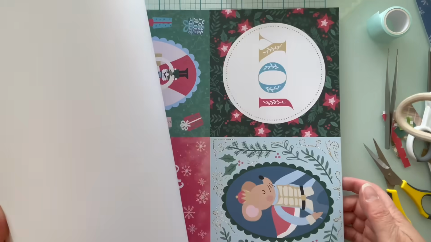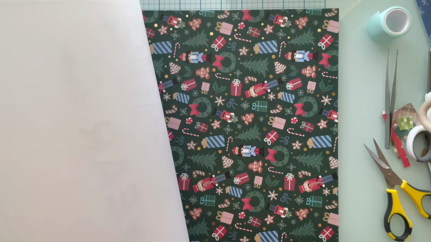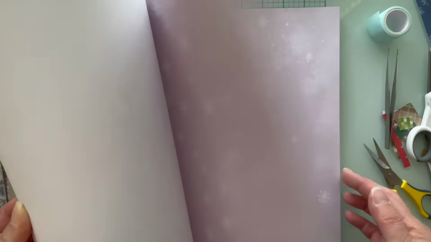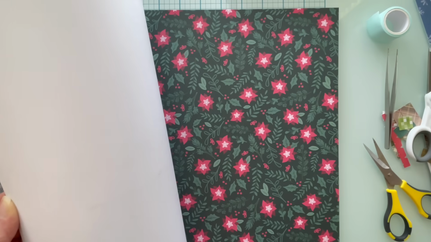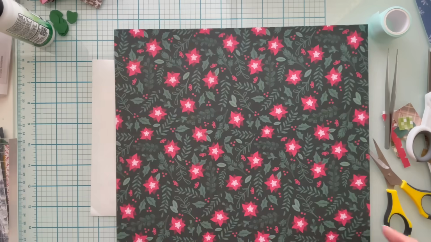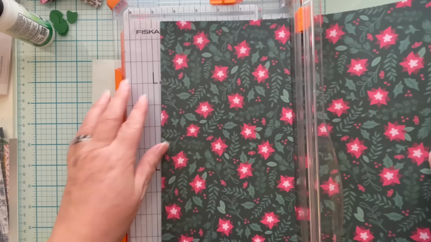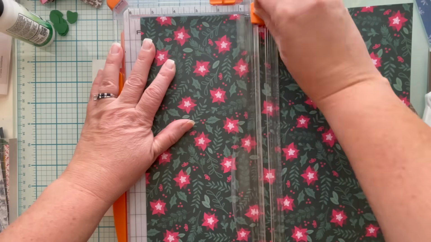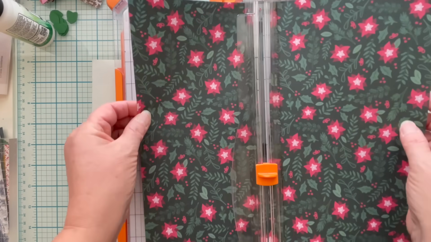For my next card, I went back to this paper pack, which was actually given to me a long time ago, and much of it I don't care for, and a lot of it's just simply not my style. But I went ahead and pulled a piece of 12 by 12 out, and I'm going to cut it down to A2 size, 4 1/4 by 5 1/2.